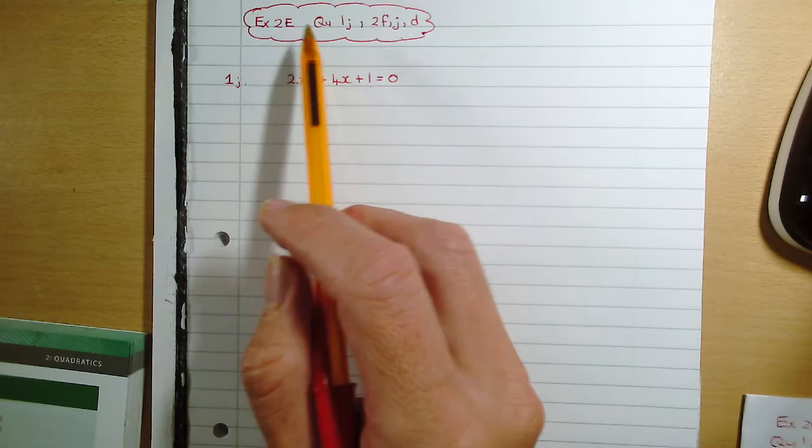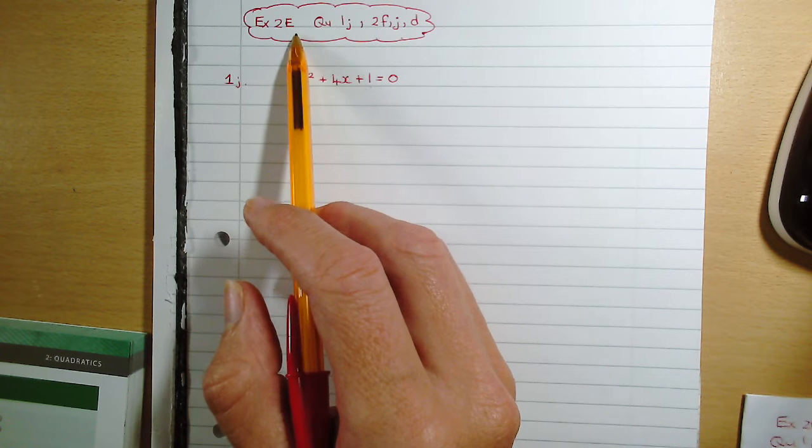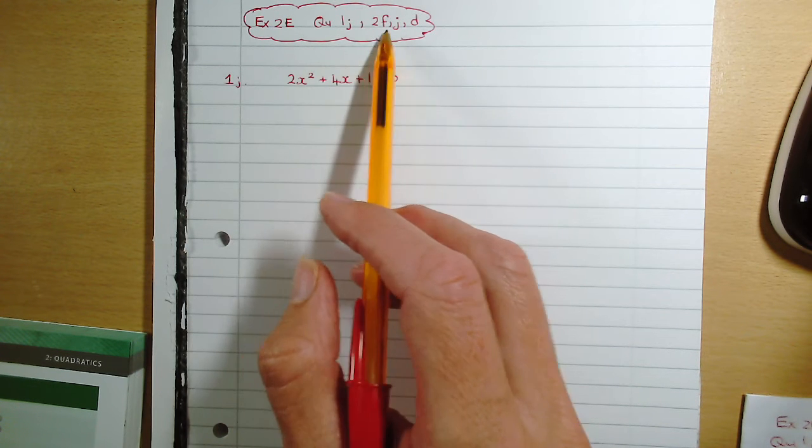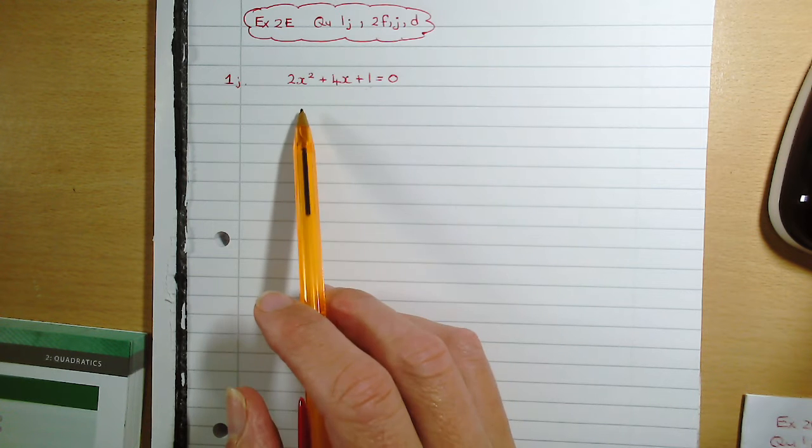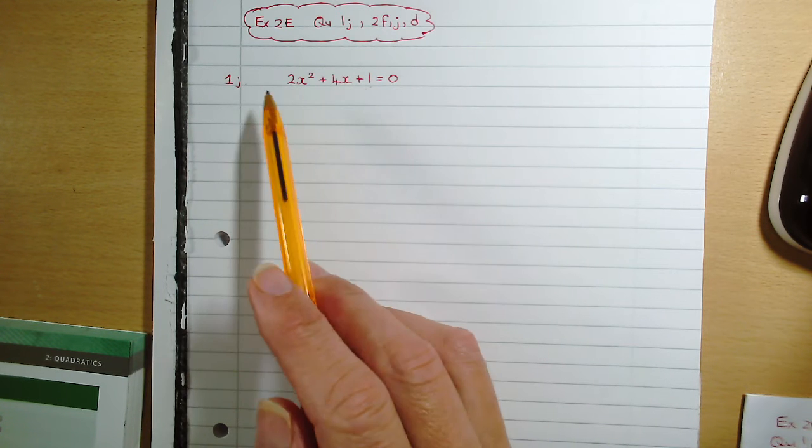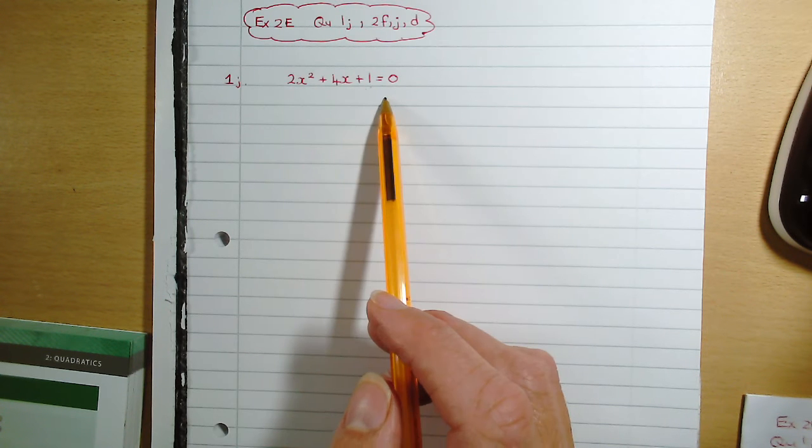Hi everybody, these are the solutions now for exercise 2E, question 1J, 2F, J and D. These are the problems that people raised in class today. So 1 part J, there's your quadratic equation. You want to solve it.